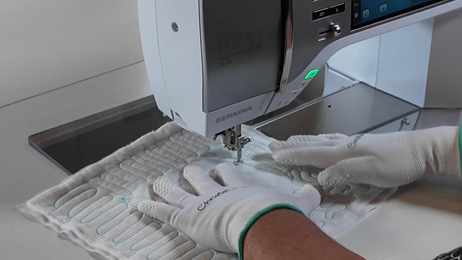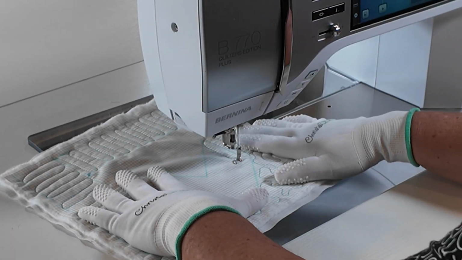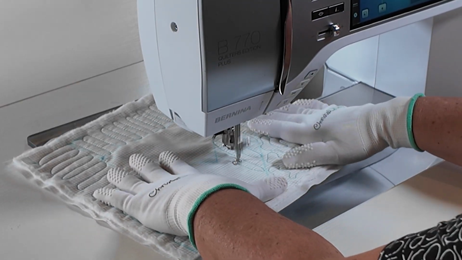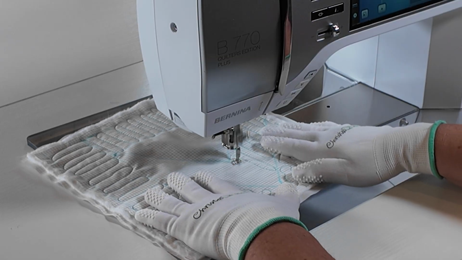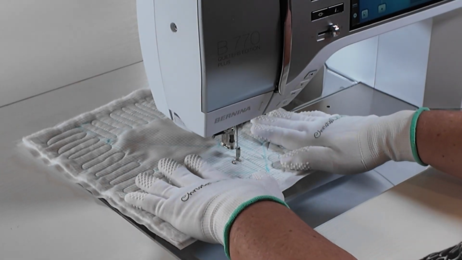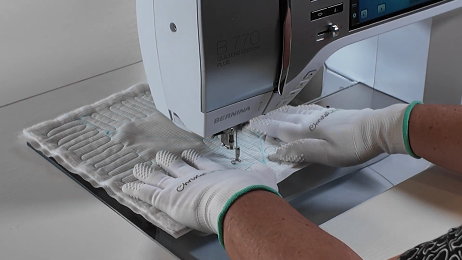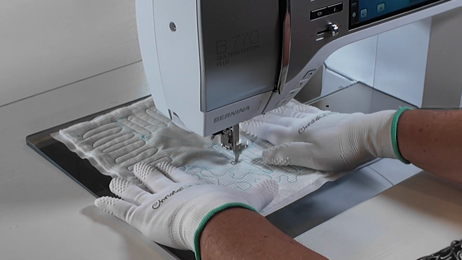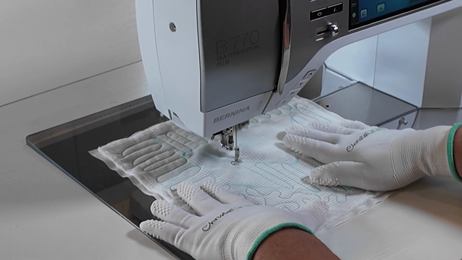When I get back to the right-hand side of my chevron shape, I'm going to go ahead and quilt more switchbacks to fill in that chevron design. By using the same thread color, I can change up the designs in different areas of my quilt without having to stop, start, or cut thread. Just remember, practice makes progress when it comes to this design.